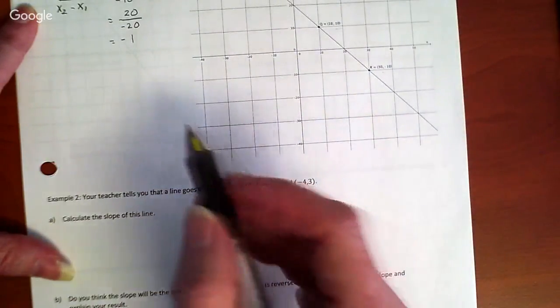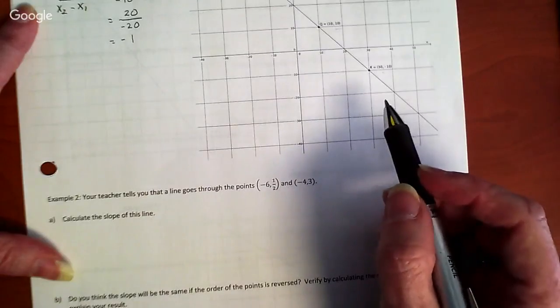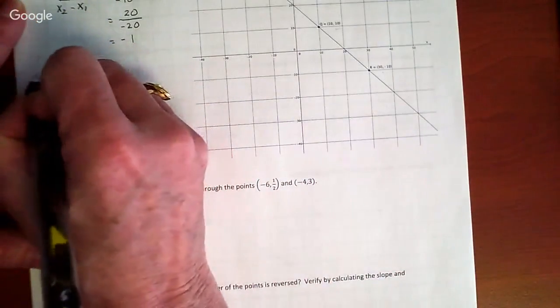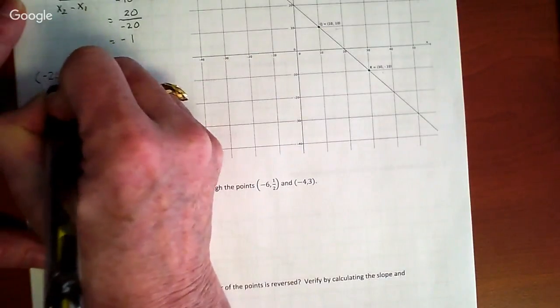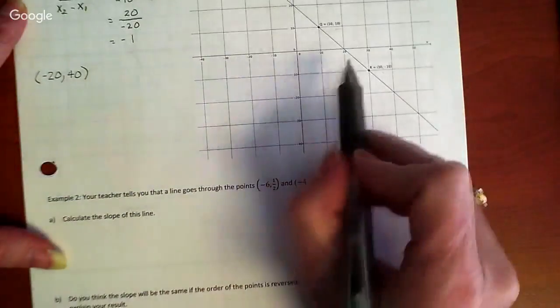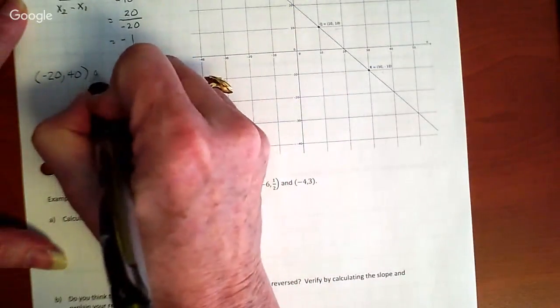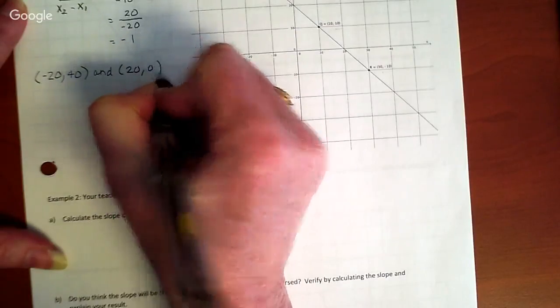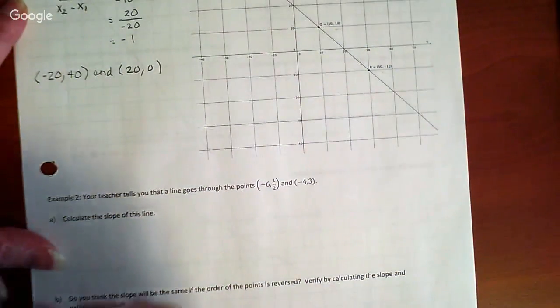And I'm going to, well, actually, you know what? Instead of that, I'm going to pick negative 20 and 40. And I'm going to pick 20 and 0. To make this a little easier on me.